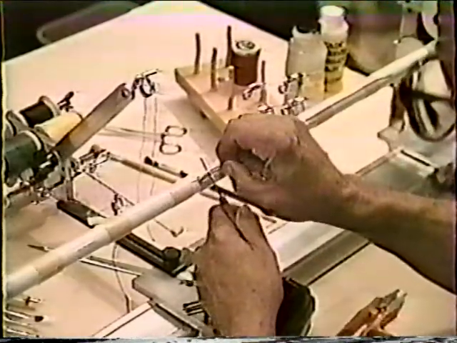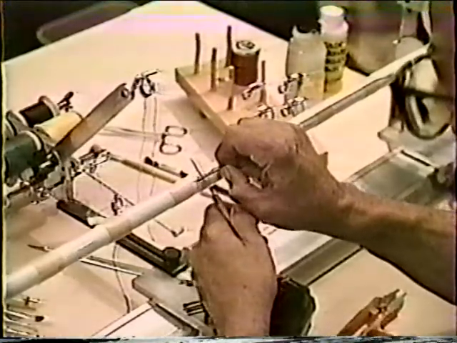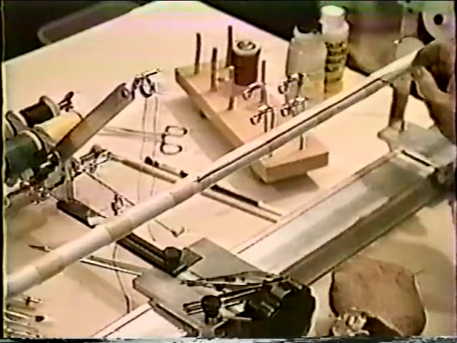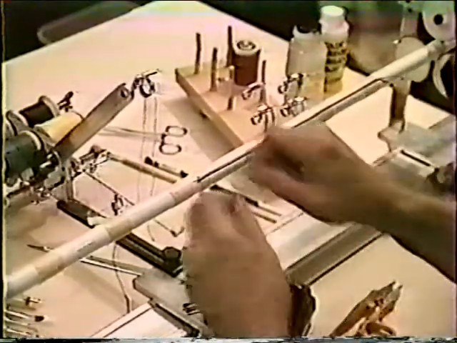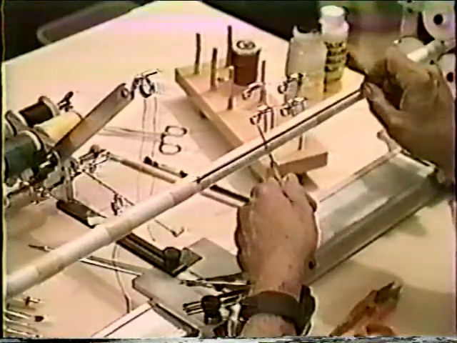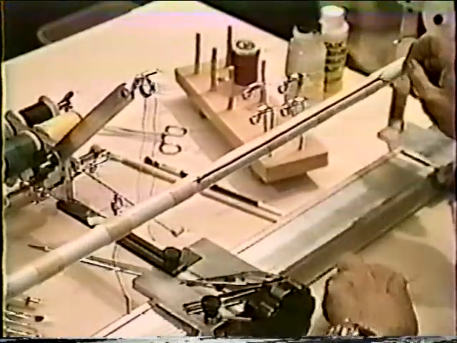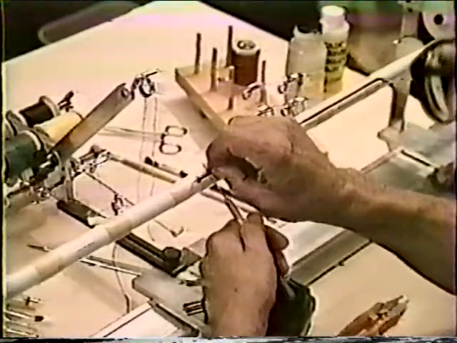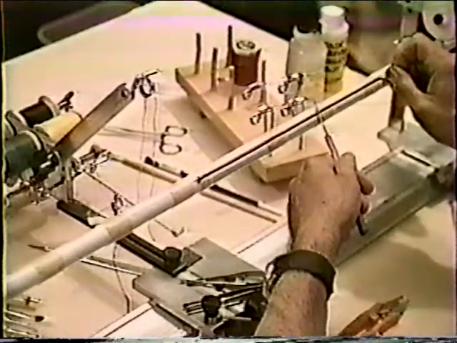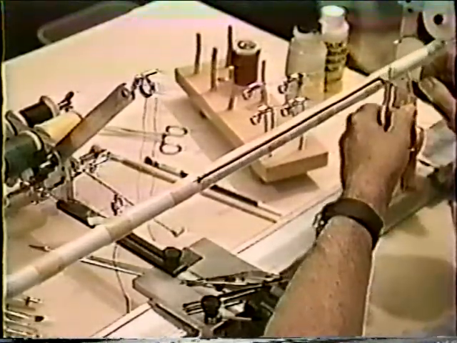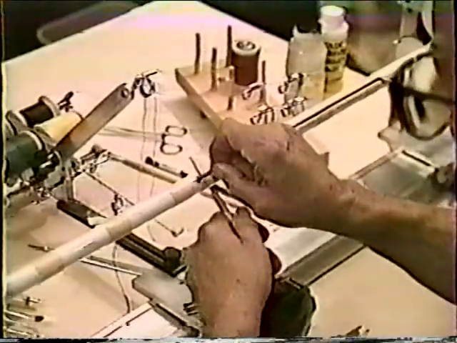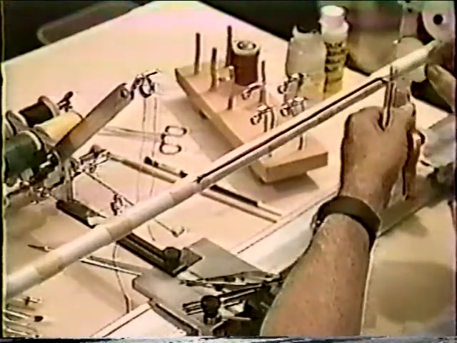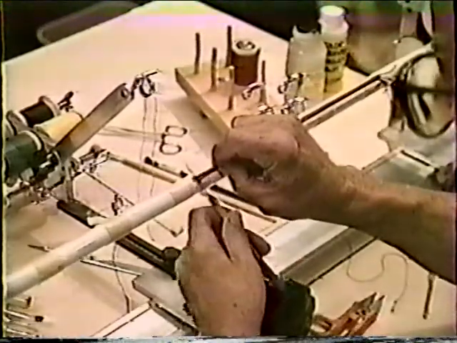That's 8. There is 7. There is 6. There's 5. Number 4, number 10.